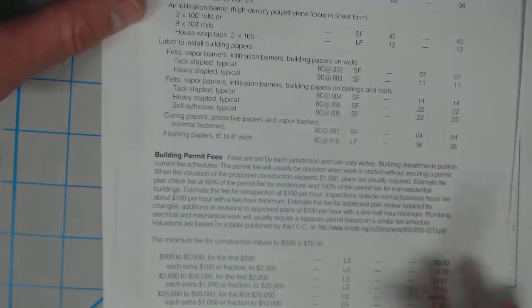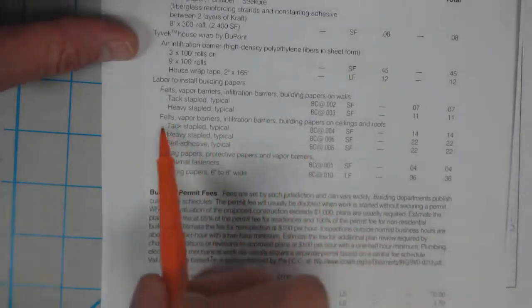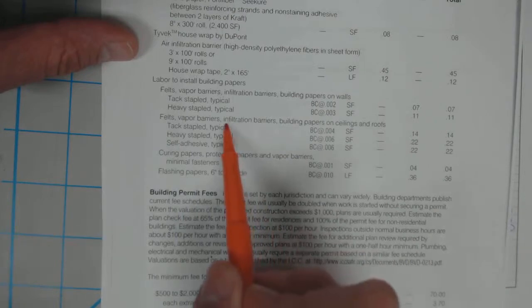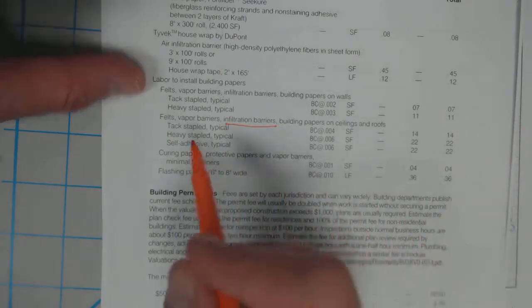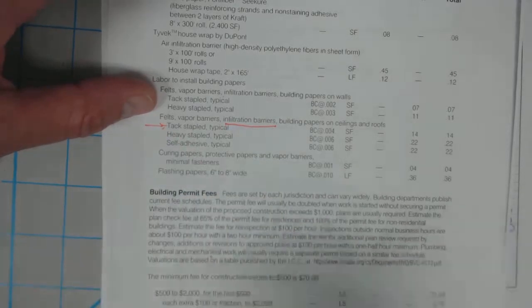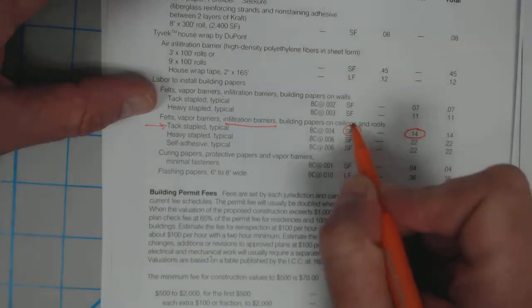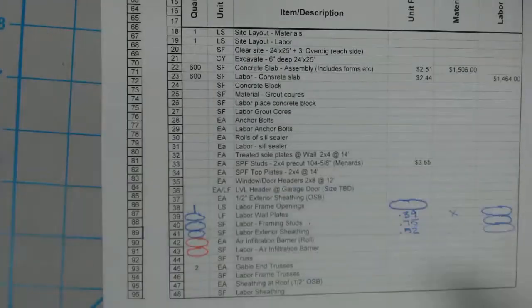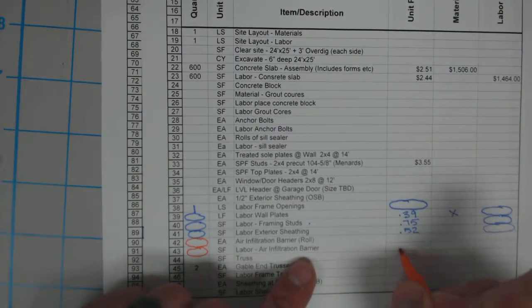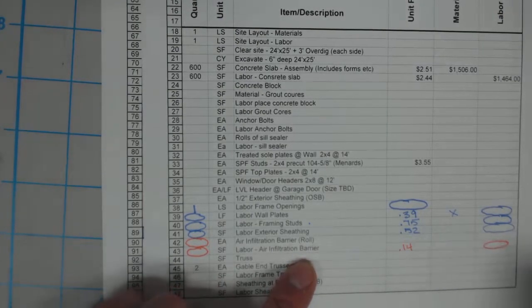And then we're going to come over to our building papers section in the text. What we're looking at is we've got felts, vapor barriers, air infiltration barriers, etc. We're going to do just a pretty traditional tack stapled, assuming it's not going to be too windy, and we're looking at 14 cents per square foot. So we can add that into our tally sheet at 14 cents, and again, that is a labor charge.